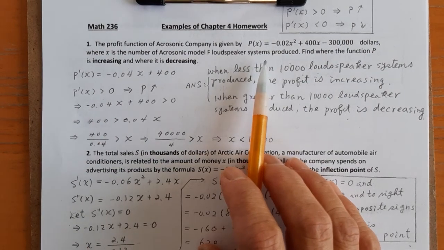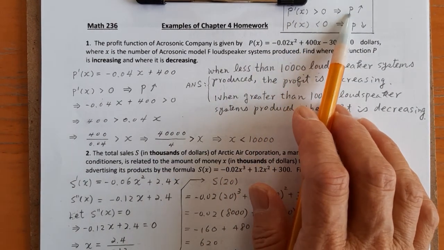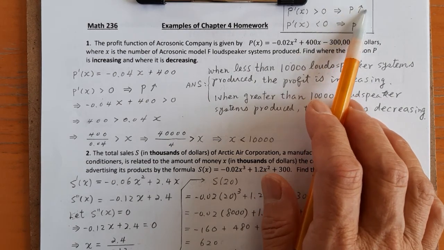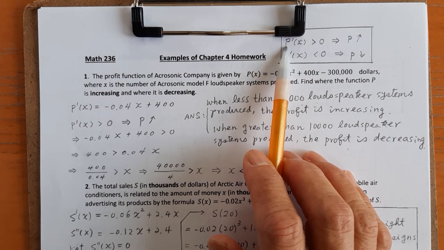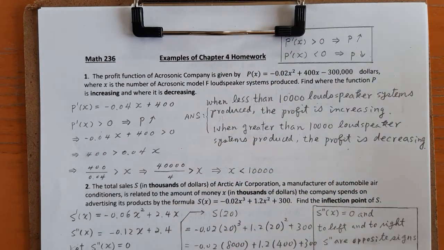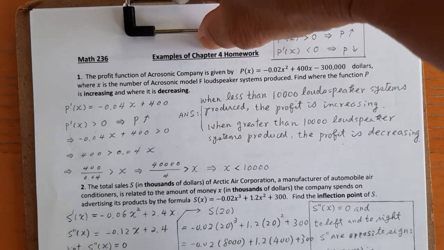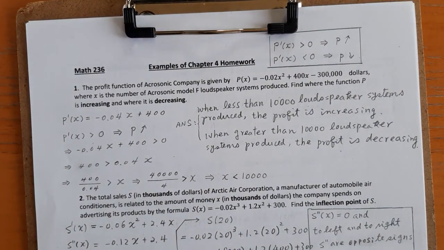To determine if the function is increasing, we use the first derivative. If the first derivative P prime of x is positive, then the function is increasing.